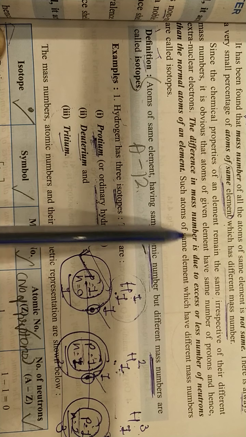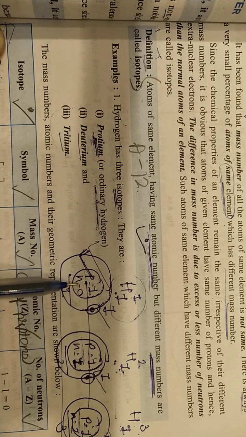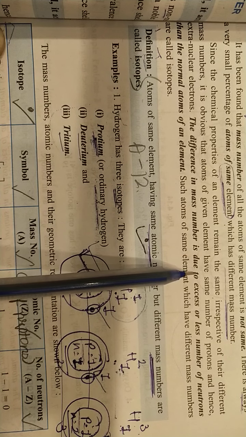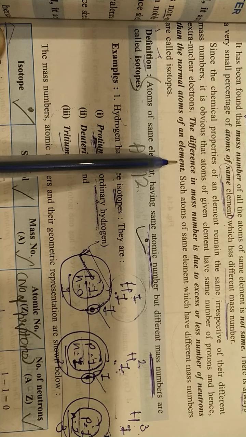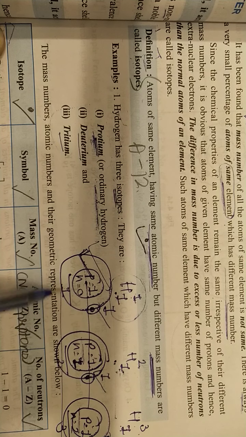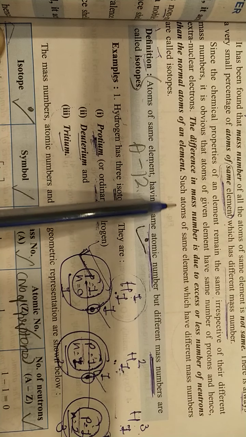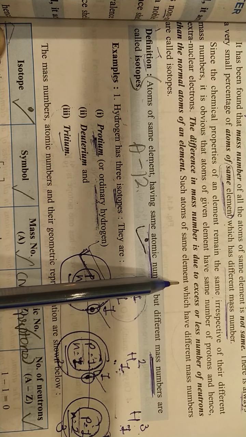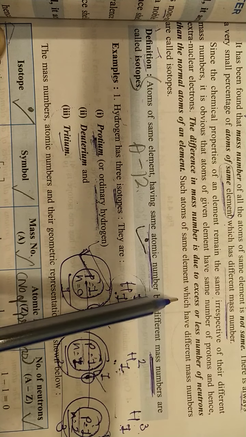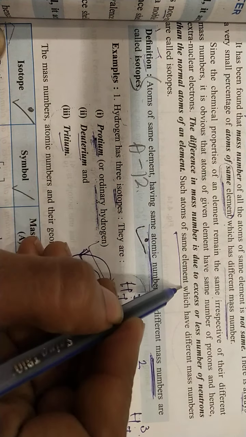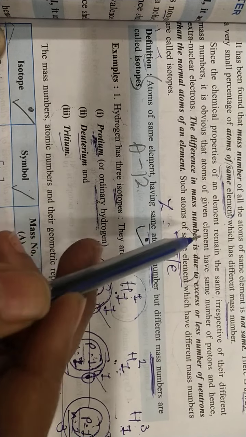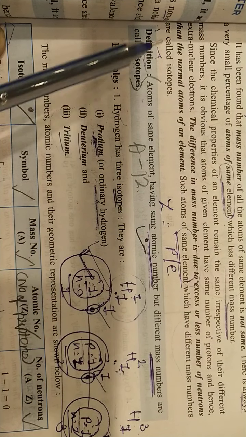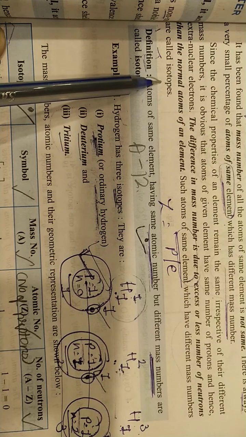But the difference in mass number is due to the difference in neutron number, due to an excess or lesser number of neutrons than the normal atom of the element. Atoms of the same element, meaning same atomic number Z, same proton and electron number, but having different mass numbers, are called isotopes of each other.